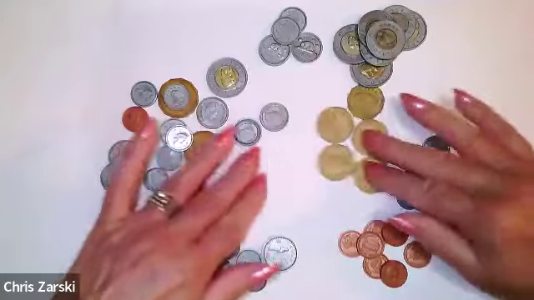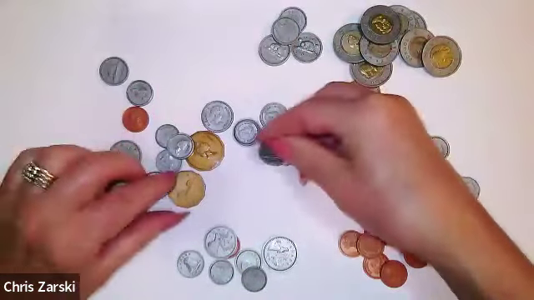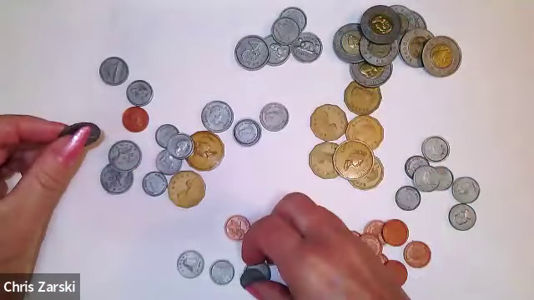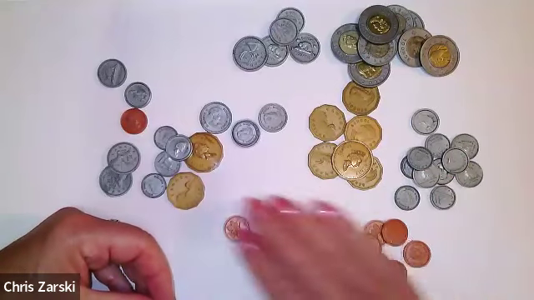And grouping them into something that makes sense to them is a good conversation for you to have as you walk around the classroom, because then I can say to students, talk to me a little bit about why you put these ones together. Why did you put these ones together?